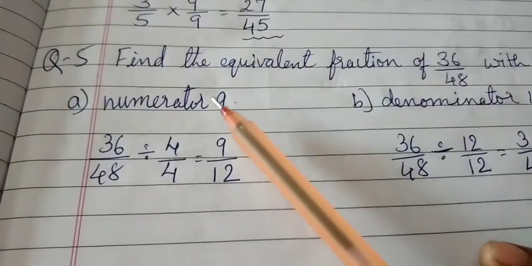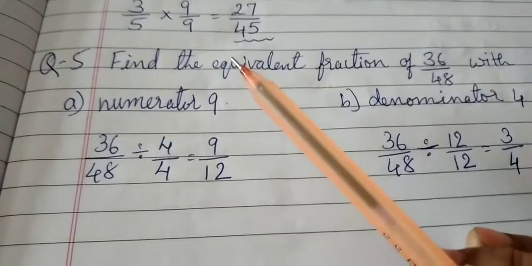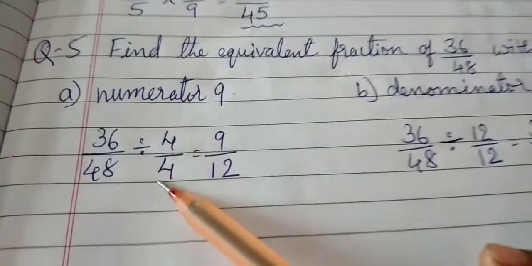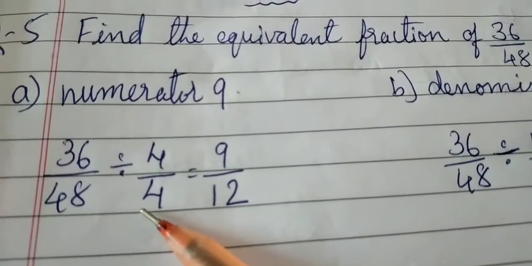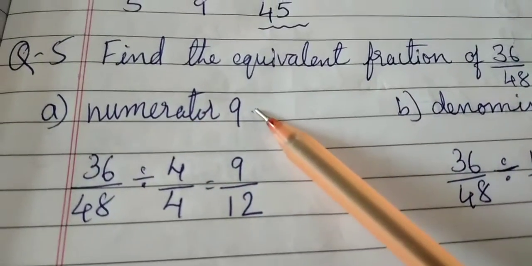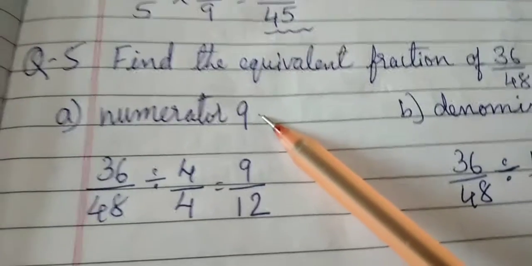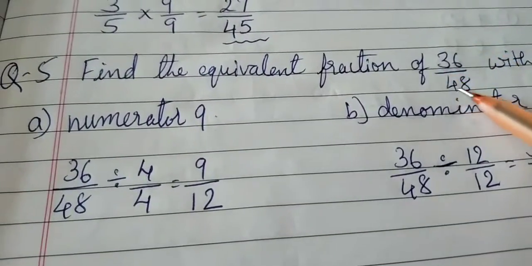36 का 9 कब कैसे होगा? तो आप सोचिए, 9 के टेबल में 36 कब आता है? 4 सा. सो यू डिवाइड the given number with 4/4. आप याद करोगे जो न्यूमरेटर, जो नंबर आपको न्यूमरेटर में चाहिए उस नंबर में आपको कब ये गिवन फ्रैक्शन मिलता है.